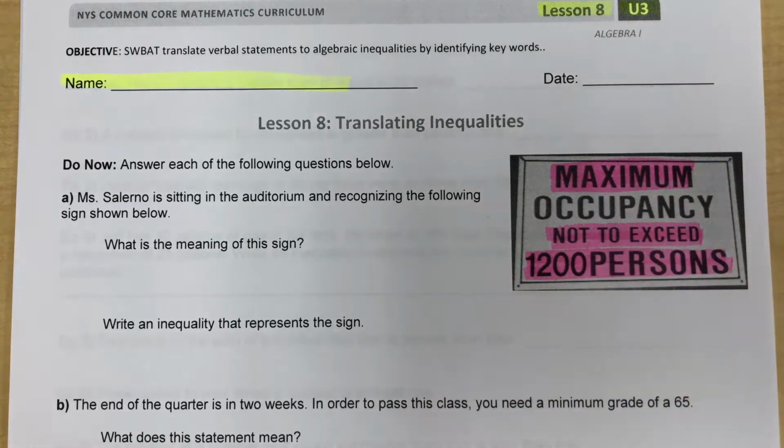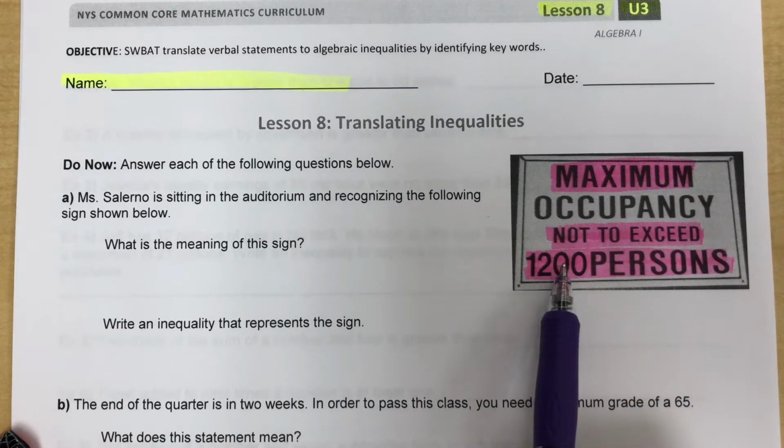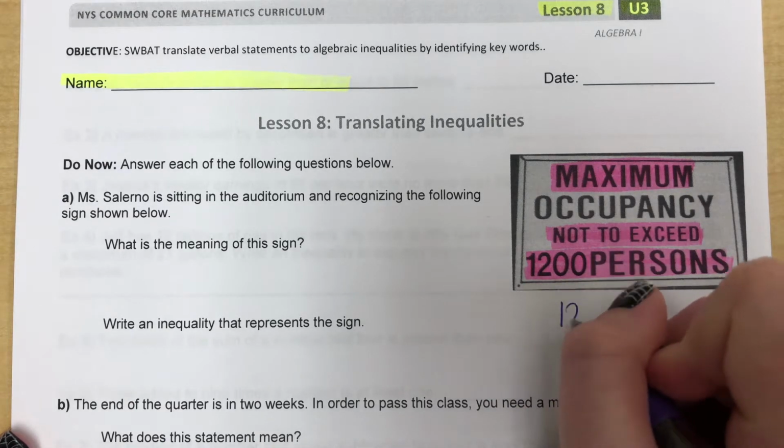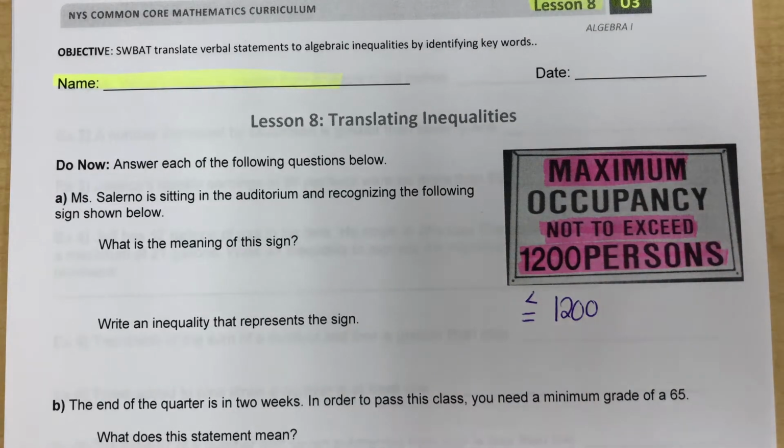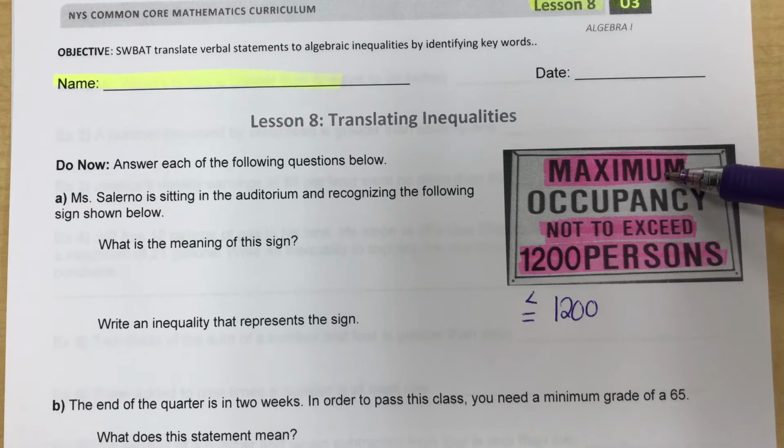So when you think it can't exceed, or the maximum number, that means that I can have up to 1,200 people, but I can't have any more, all right? So I can have 1,200 people. I can equal 1,200, but I can't be any more. So if I can't be more, that means I want to be less. All right, so when I'm thinking of this as an inequality, I should be thinking of the less than or equal to symbol. All right, because again, maximum, that's the most. The most you can have is 1,200, but that's it. I can't have any more.